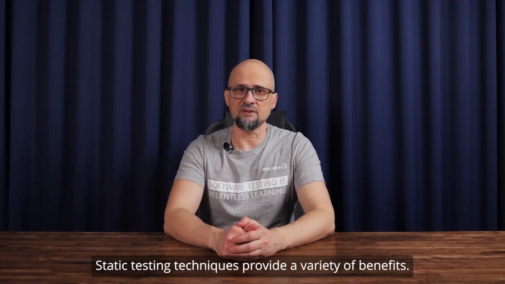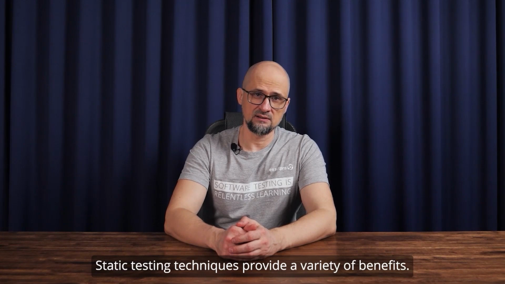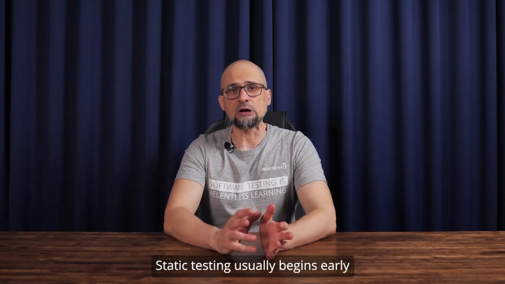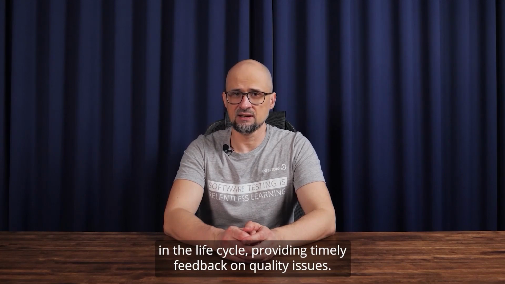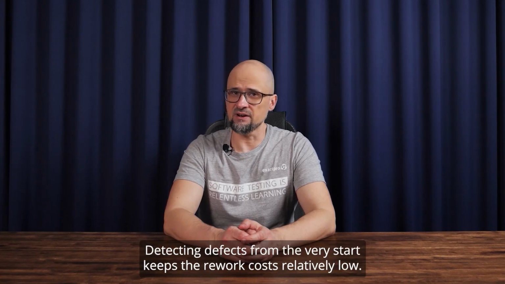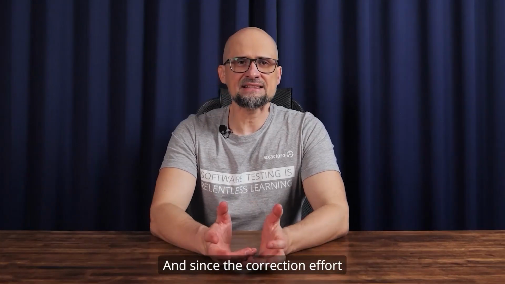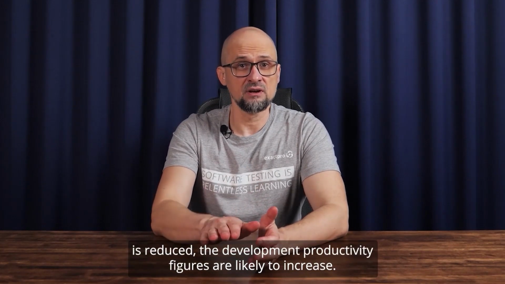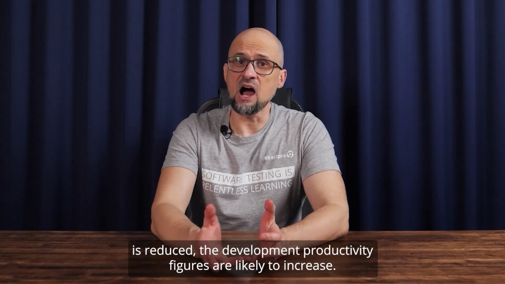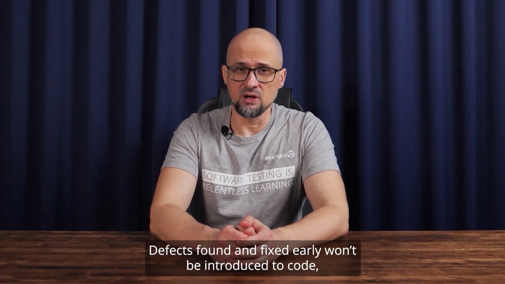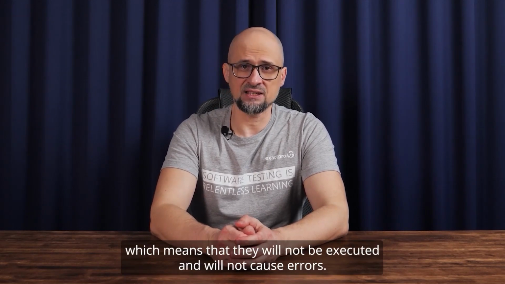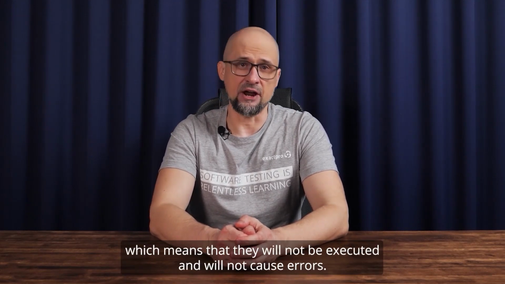Static testing techniques provide a variety of benefits. Static testing usually begins early in the lifecycle, providing timely feedback on quality issues. Detecting defects from the very start keeps the rework costs relatively low. And since the correction effort is reduced, the development productivity figures are likely to increase. Defects found and fixed early won't be introduced to the code, which means that they will not be executed and will not cause errors.